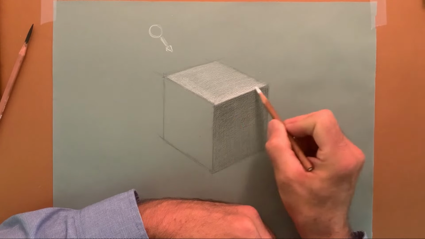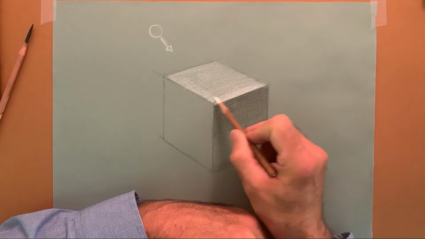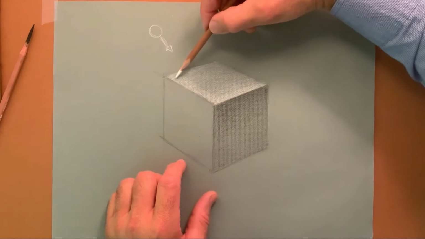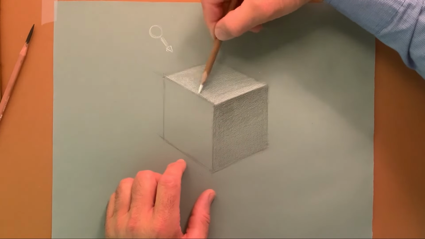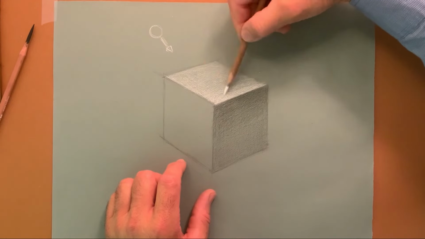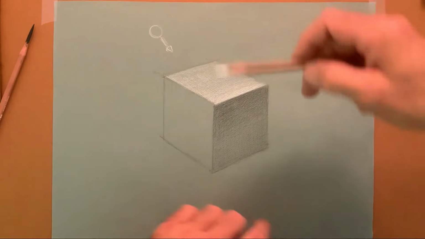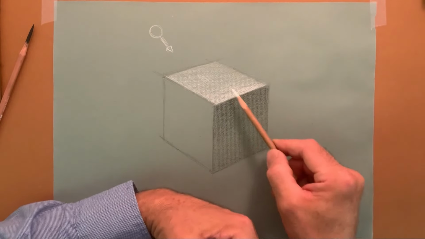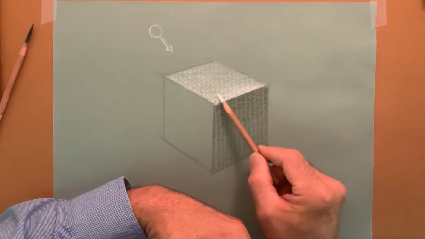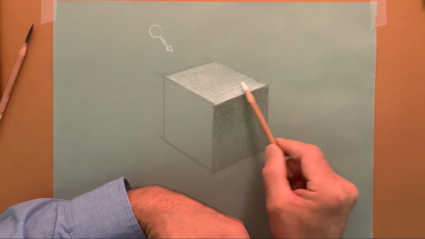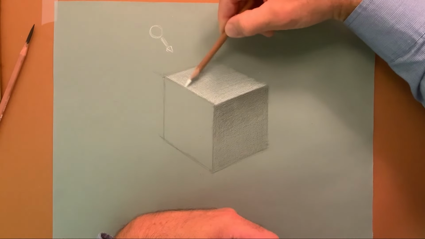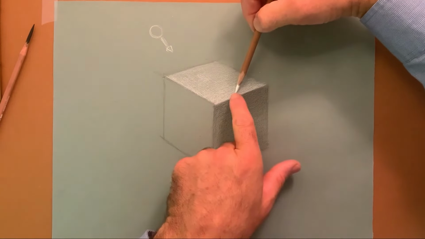So this area here, we may push a little bit more, right? This area here is going to be slightly lighter. I'm going to take care not to create a sudden tonal path. Here I want it to be a very smooth gradation, right? This is going to be lighter than this, but not as light as that.